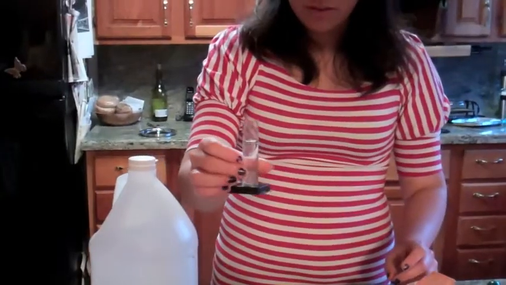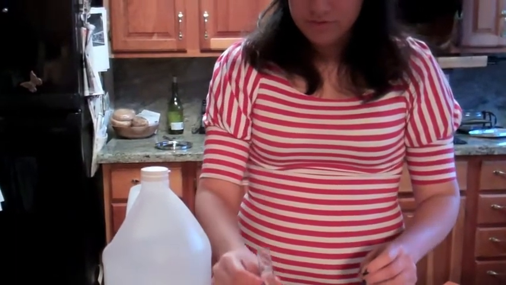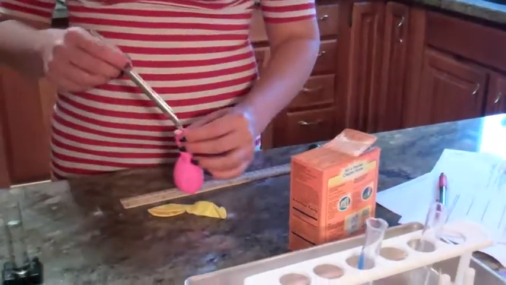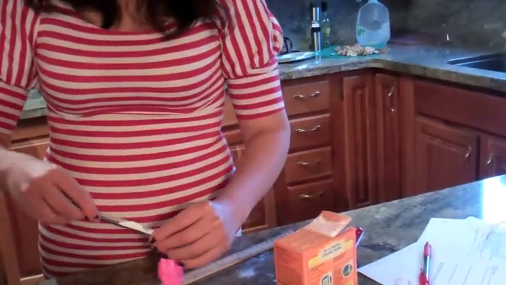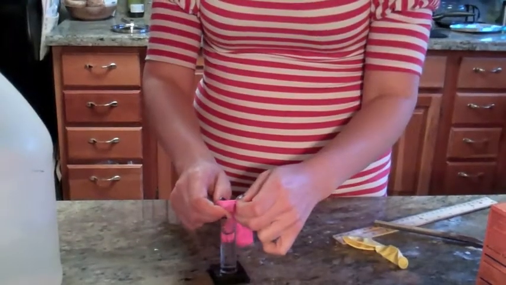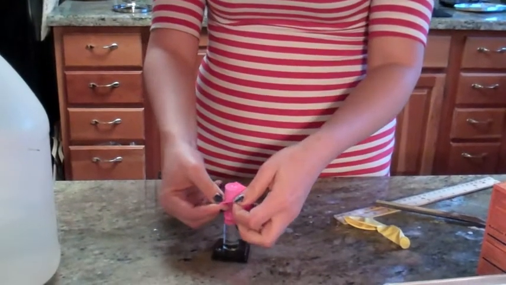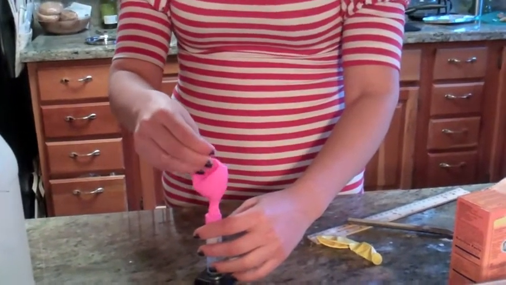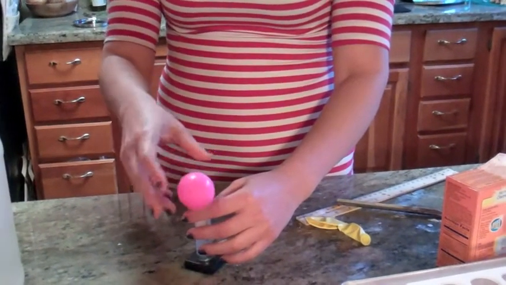I added 15 milliliters of vinegar to the graduated cylinder. I then added 4.8 grams of baking soda into a balloon. I secured the balloon over the graduated cylinder, poured the contents into the graduated cylinder, and waited for the balloon to expand.